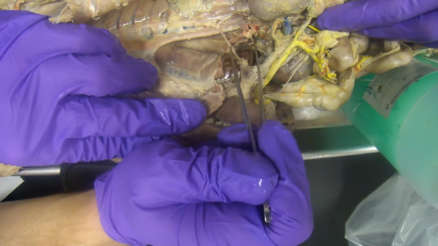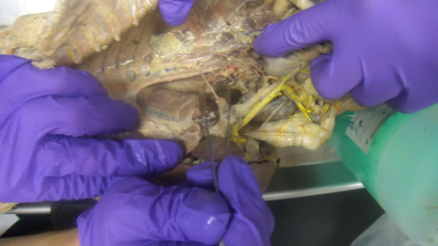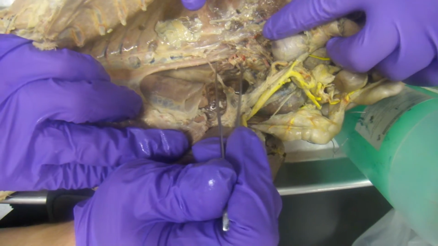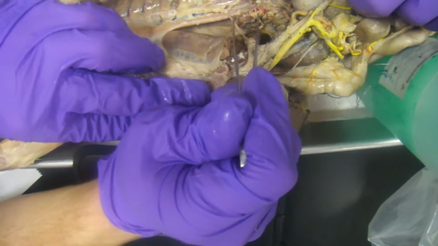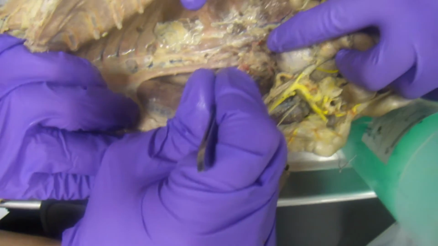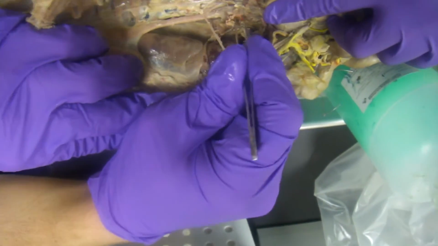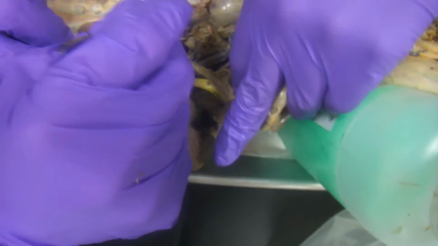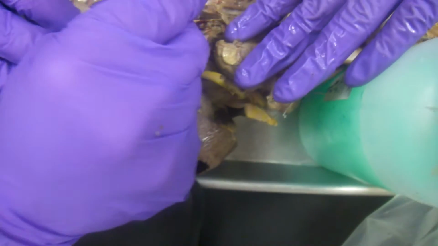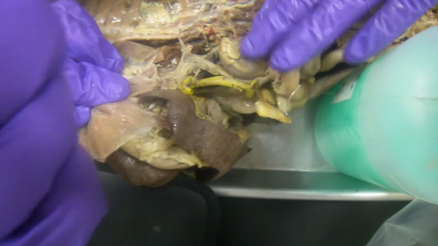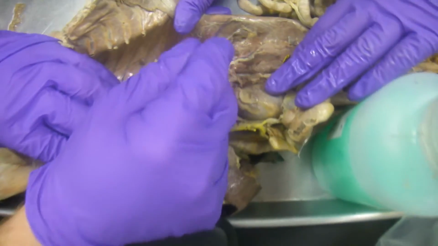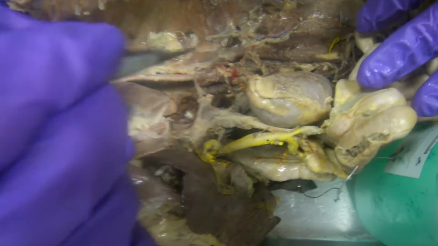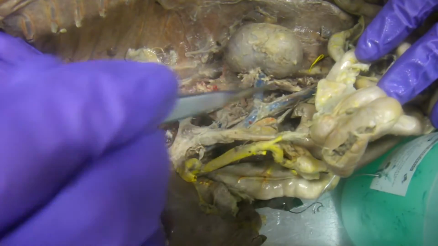From the celiac trunk you can find the hepatic, splenic, and the left gastric all come off of the celiac trunk. And then right here, right below the celiac trunk is the superior mesenteric, and then a little bit further down here is the inferior mesenteric. And if he points to something below the superior mesenteric, it's probably going to be the inferior mesenteric. And then you also have the renal arteries, which branch off of the abdominal aorta, descending abdominal aorta, which go to the kidneys.